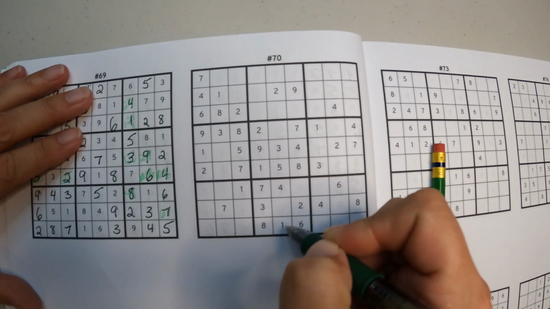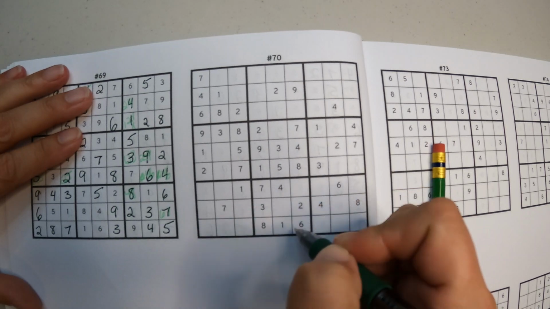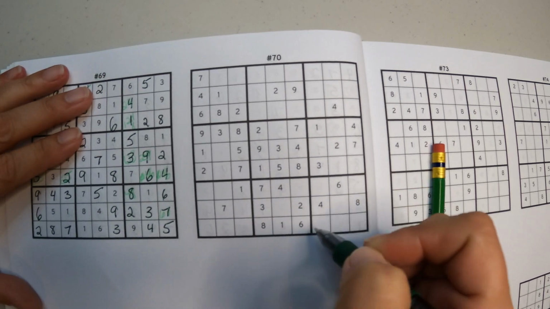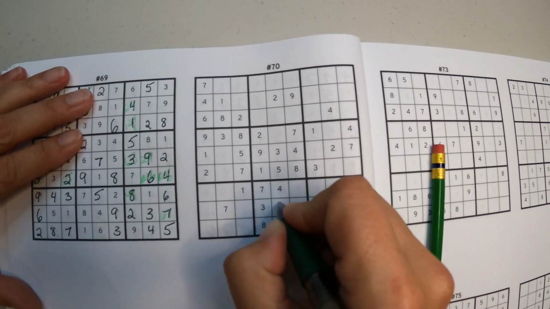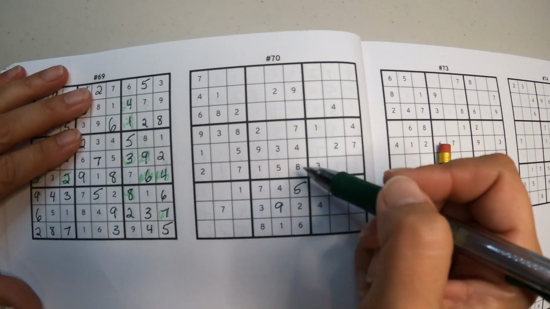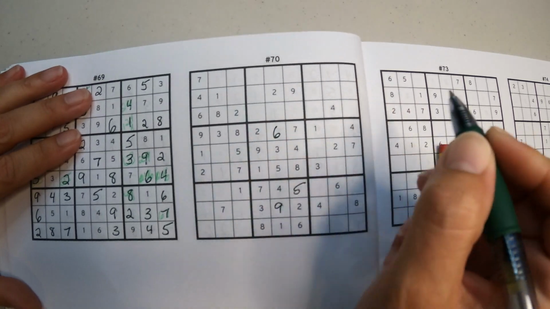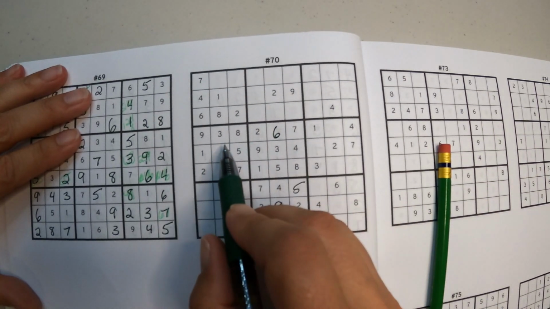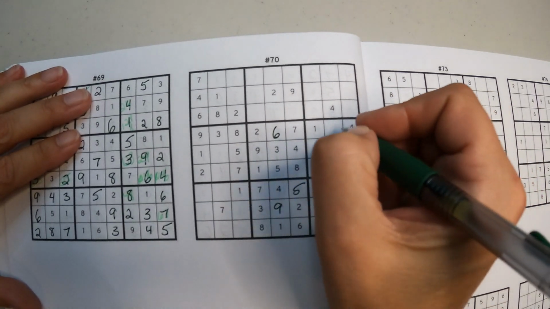Alright, let's start with this box here. 1, 2, 3, 4, so we're missing 5 and 9. We've got a 5 here, so 9, 5. For this box, looks like we're missing a 6. So then for this row, looks like we're missing 5.